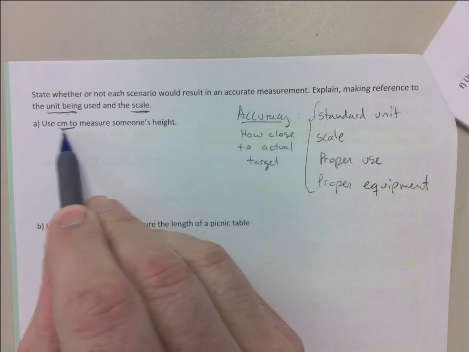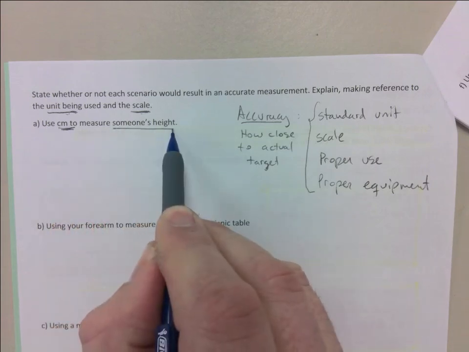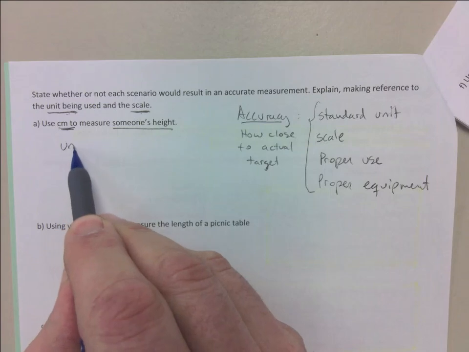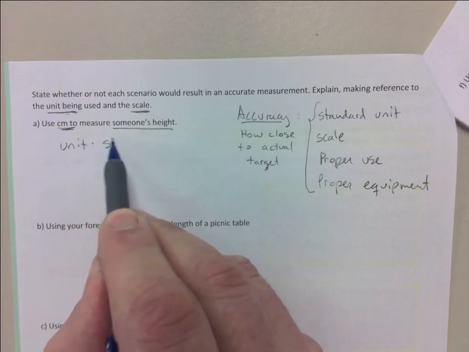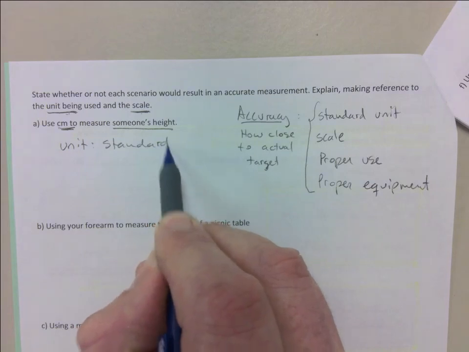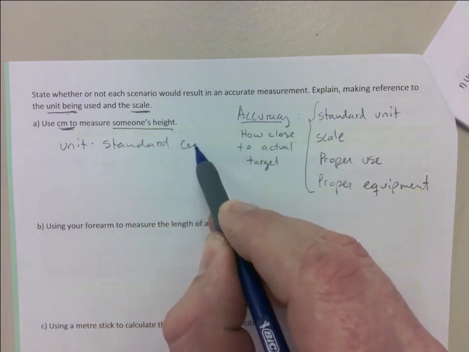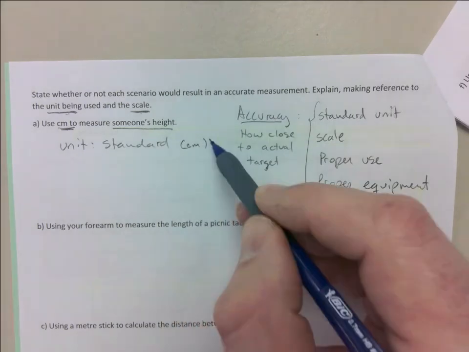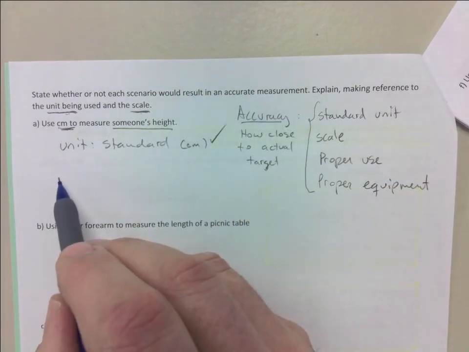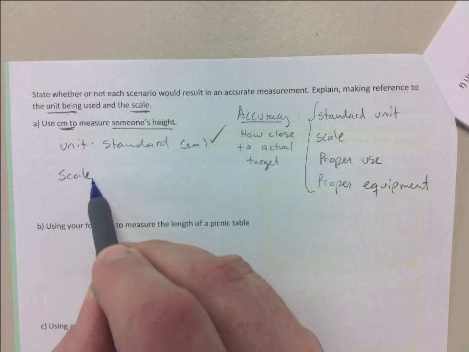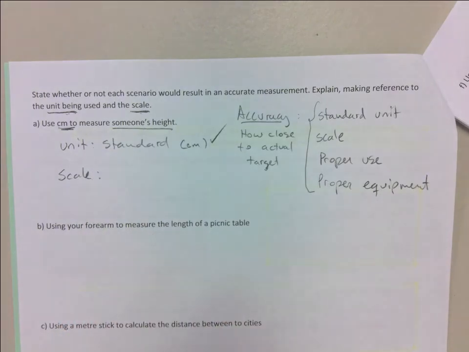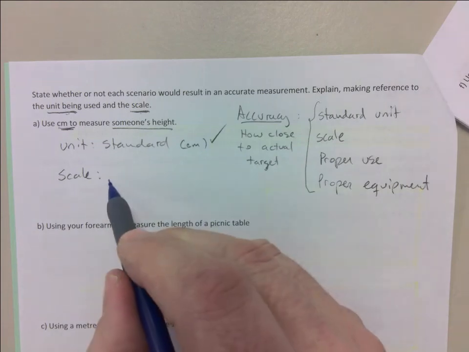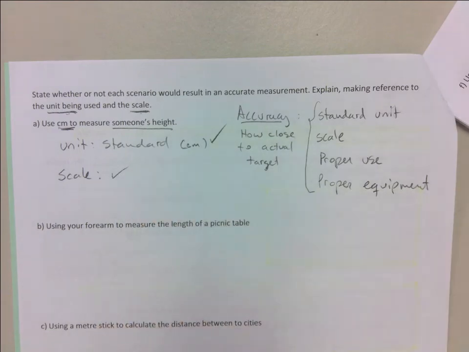So using centimeters to measure someone's height. Unit is standard. We're using centimeters. I'm going to put that in brackets. So check. Scale? What do you think? Is centimeters a good scale? Is that a good unit to measure someone's height? Would kilometers be a good one? See what I mean? That's what I'm talking about. Scale, I'm just going to go check.